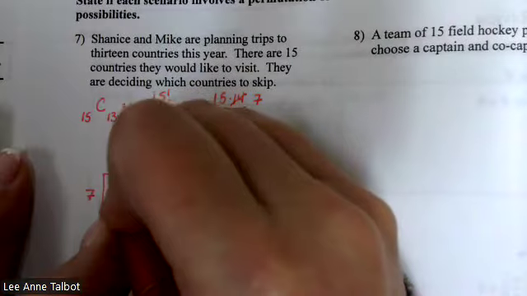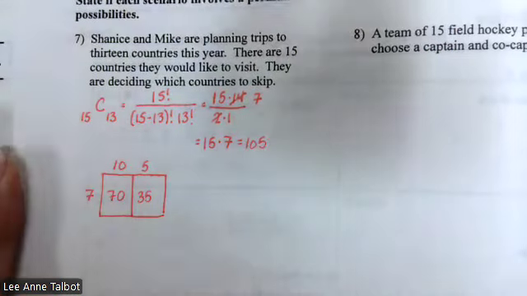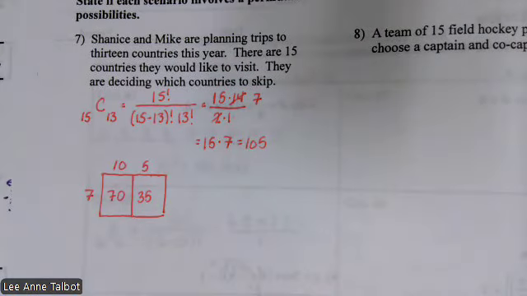And then 70 plus 35 is 105. Does my area model make sense? I like that in a pinch, just in case I can't figure out the multiplication.